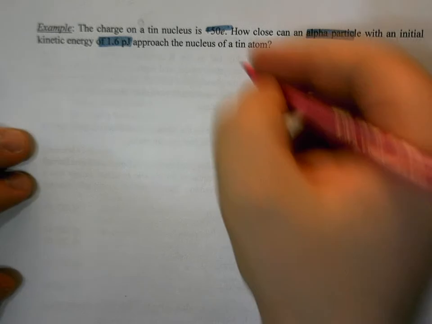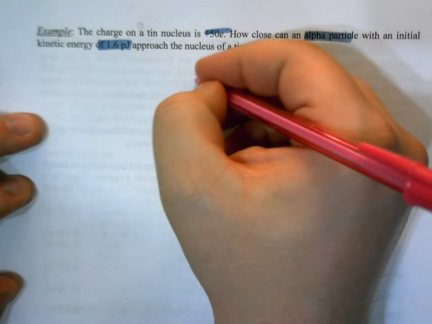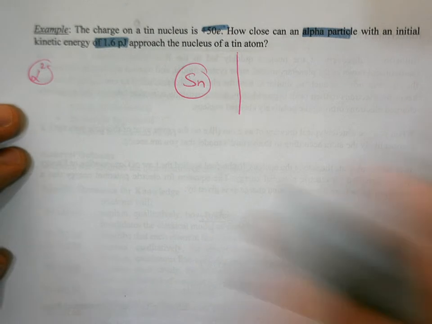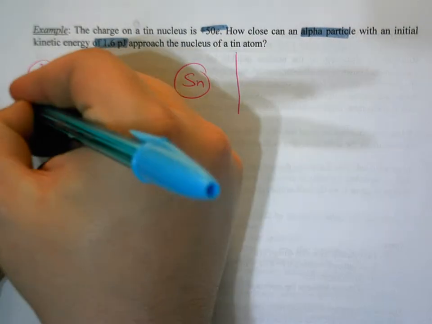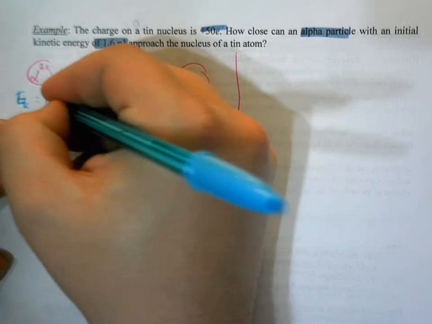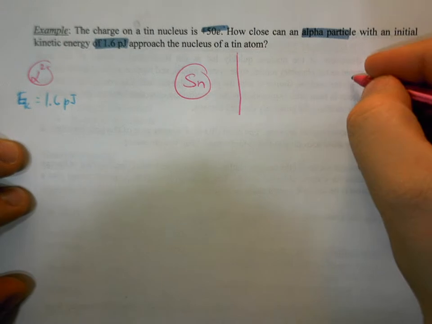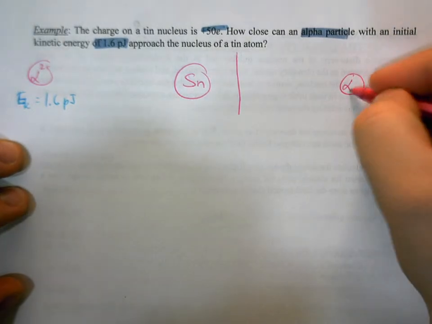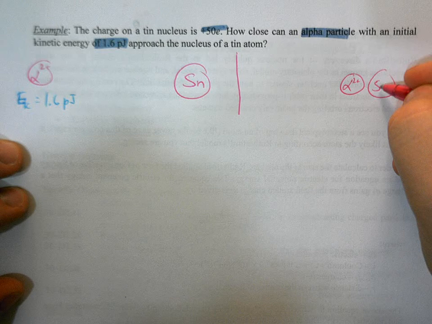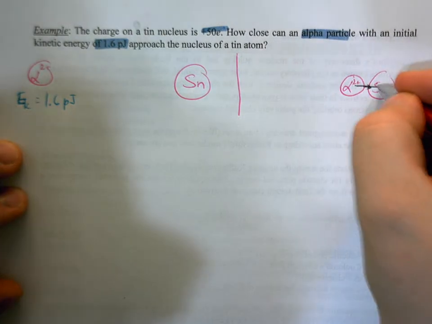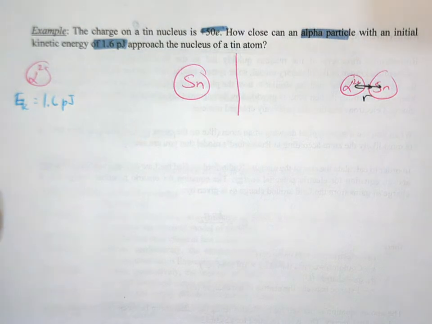So here's our tin atom, and here is our alpha particle, and we know its kinetic energy is 1.6 picojoules. A little bit later, we'd like to find out how close it actually gets, the distance between their centers.